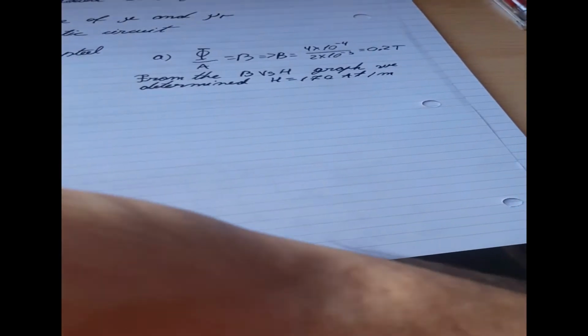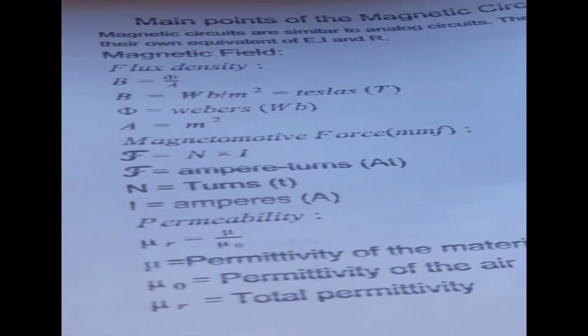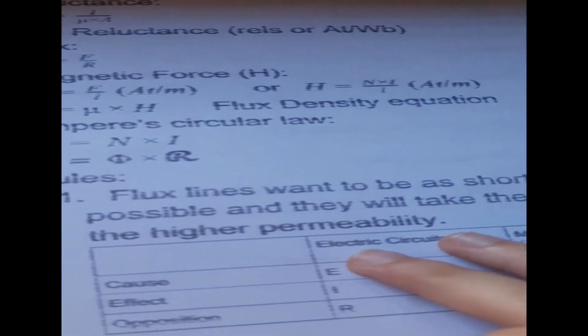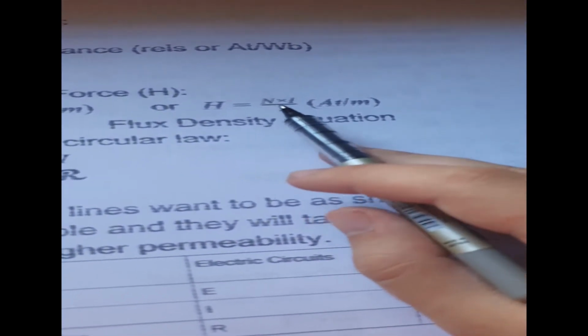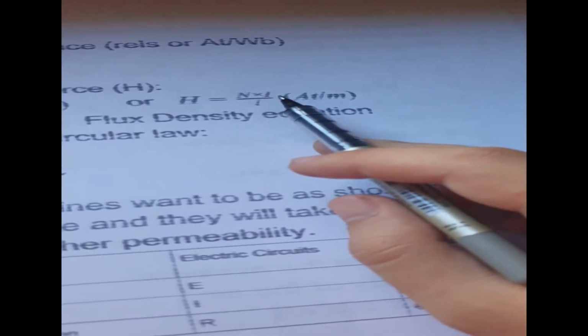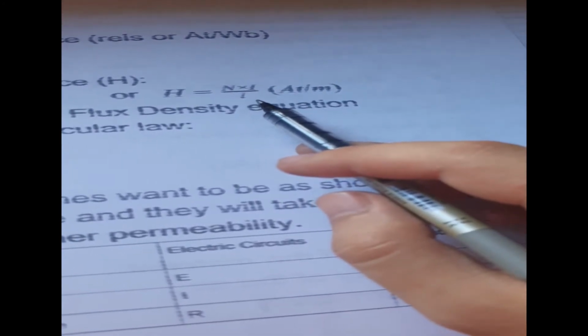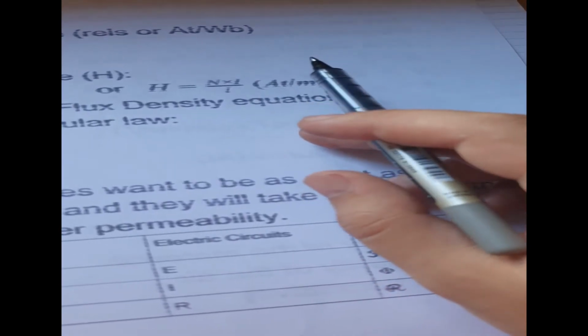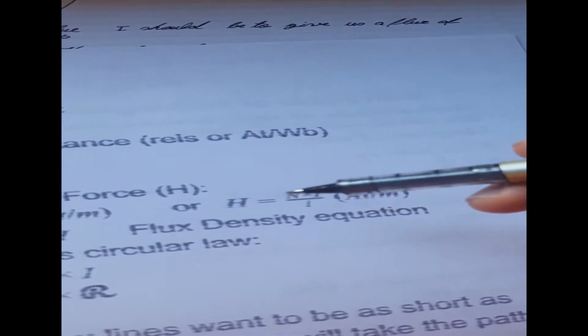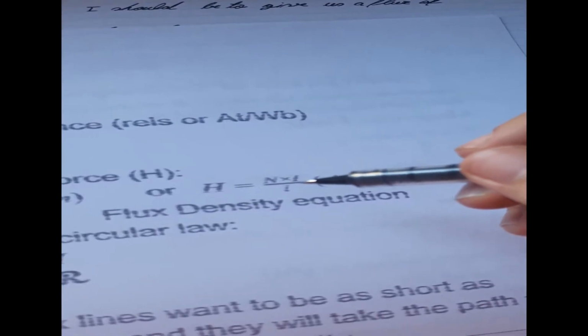And this opens a lot of opportunities now because we can find the current. If we go to the magnetic force, here we have a formula. Magnetic force is equal to the number of turns multiplied by the current divided by L, basically. We can apply this formula because we know the number of turns is 500, the magnetic force is 170, and the length is 0.2.